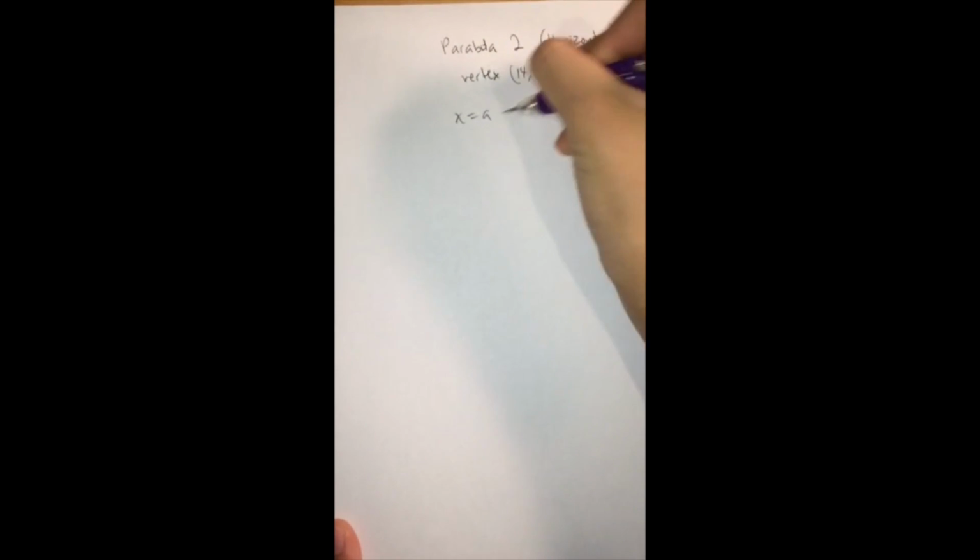Parabola 2 on the right side of the Batman logo was a horizontal parabola, so x and y were switched. The vertex was 14, 0, and using the vertex form of a quadratic, the equation x equals a times y minus 0 squared plus 14 was written.